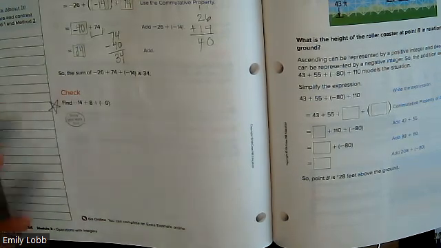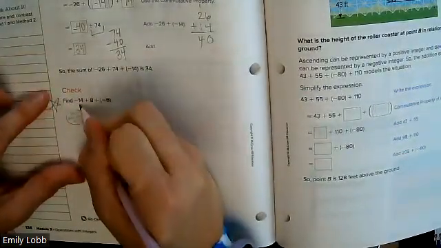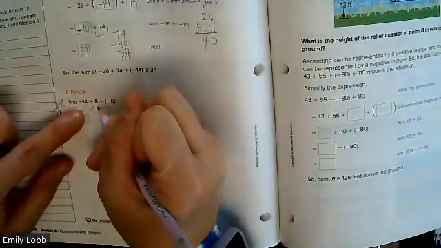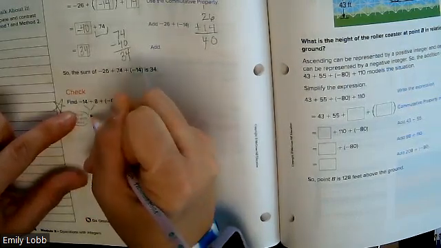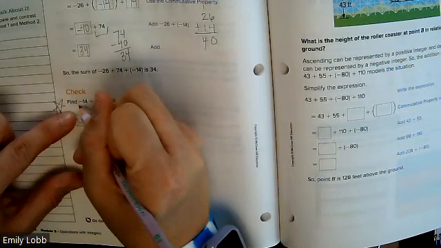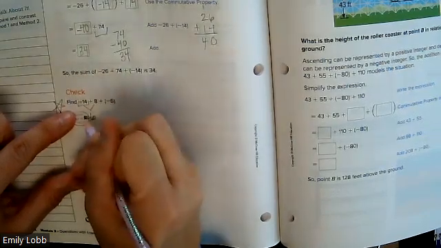All right, so remember, we're looking at this one thing at a time. You could do this one of two ways. You can take this, find the difference. Well, negative 14 and 8 are different signs. So we find the difference, which is 6, which makes this a negative 6.